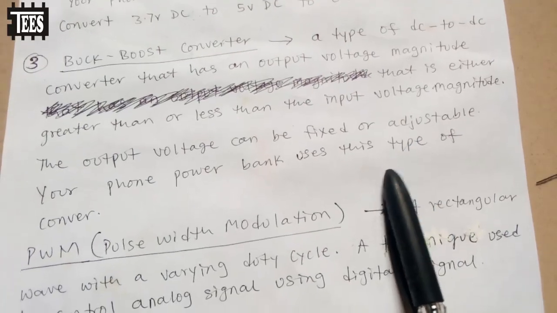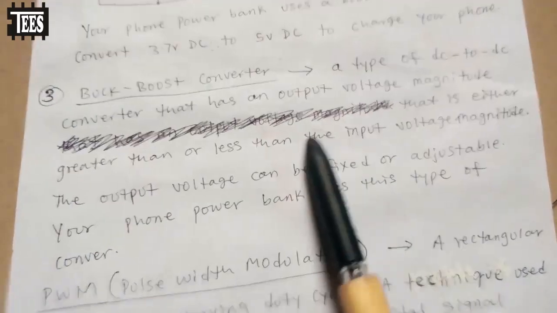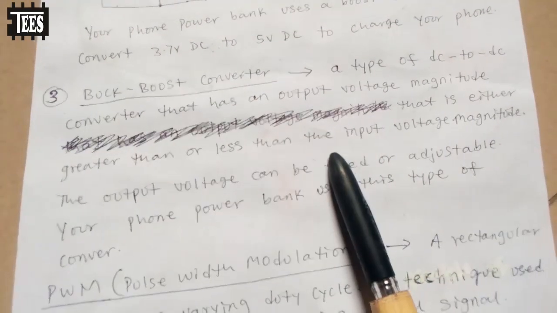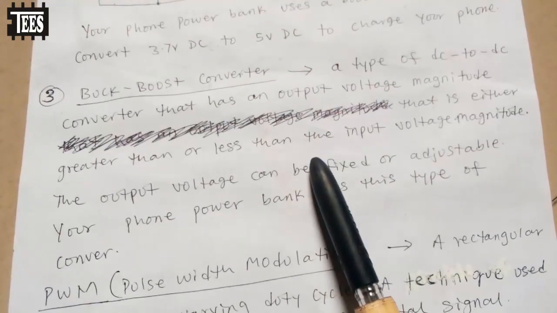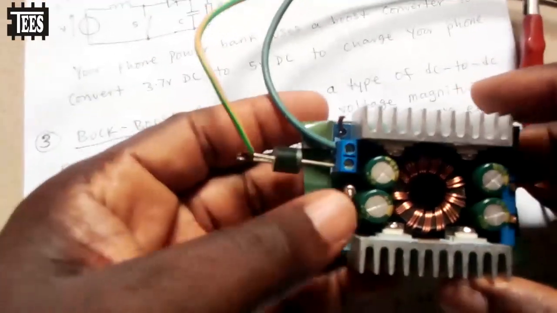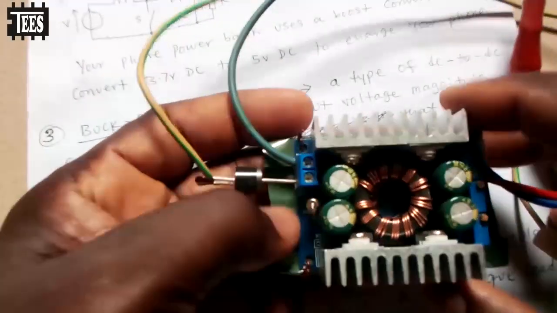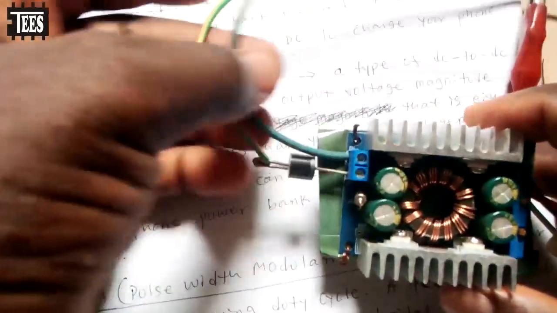So this particular one, buck boost, is what we are going to be looking at, and it is what I've constructed. I've shown you this before. This is a buck boost converter. I ordered this one from AliExpress. This is the input voltage.